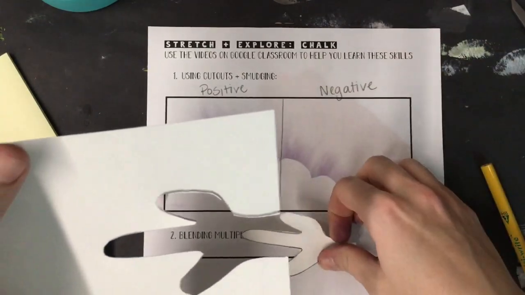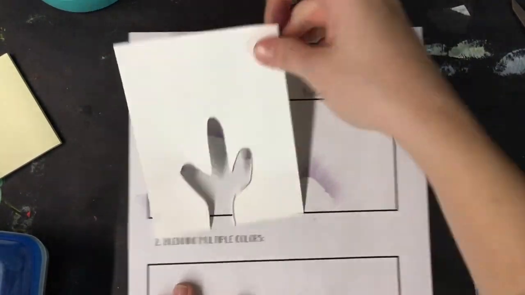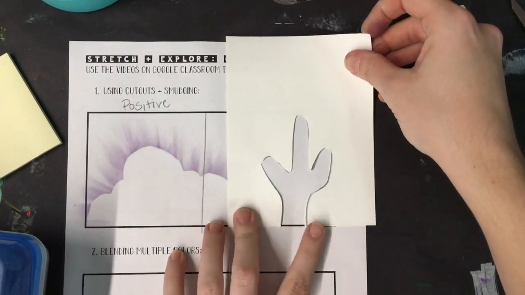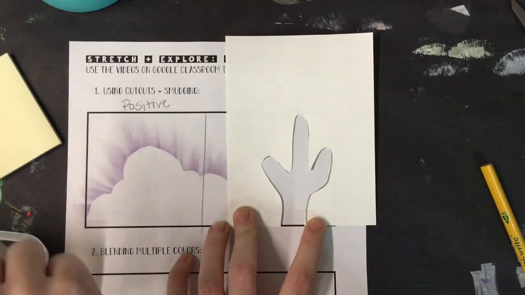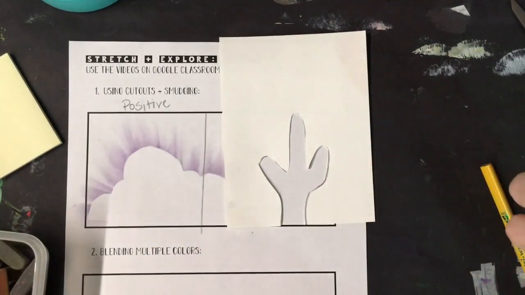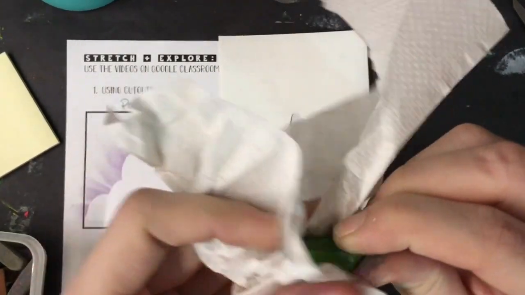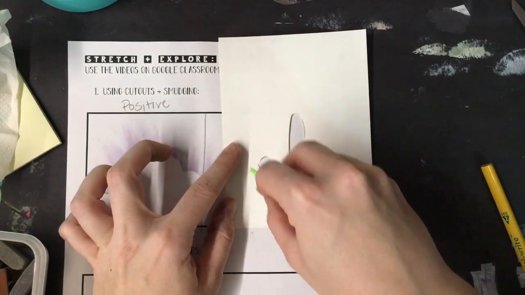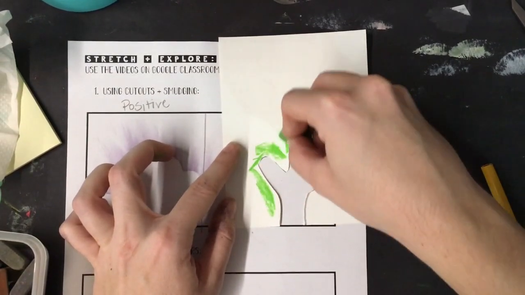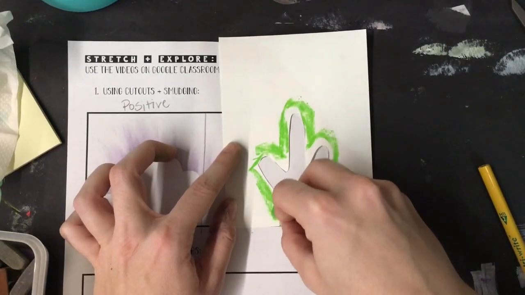And then for this one, we're not going to keep the positive space, that cactus. We're actually going to use the negative space, which is the background. So I'm going to position my cactus where I want it to be. I'm going to grab a piece of chalk. Remember, if that chalk's dirty, you can go ahead and clean it off with your paper towel. And I'm going to chalk up the edges again. Remember, draw on your cutout piece, not your final piece.